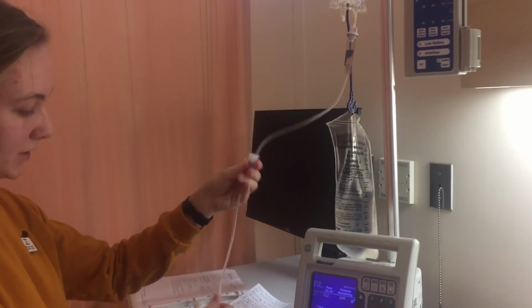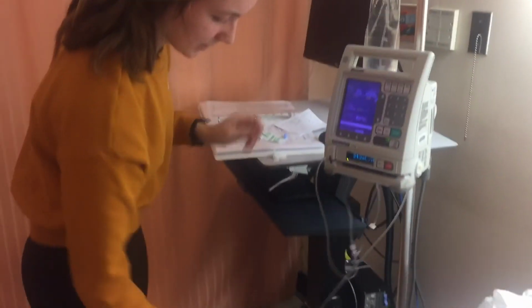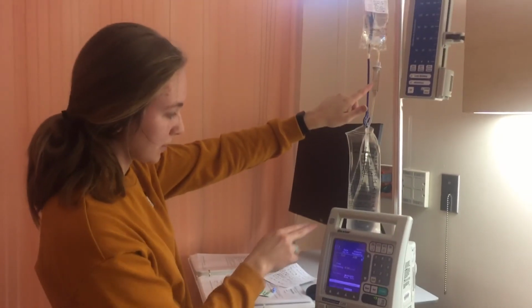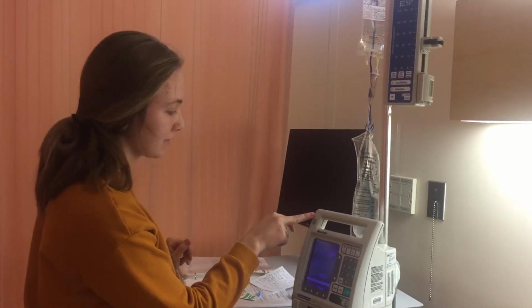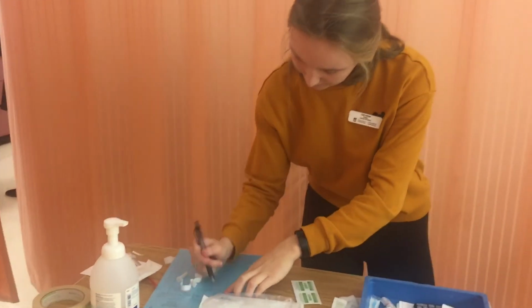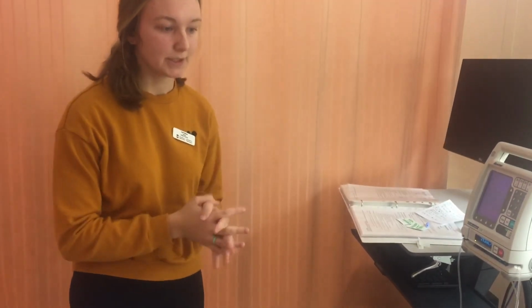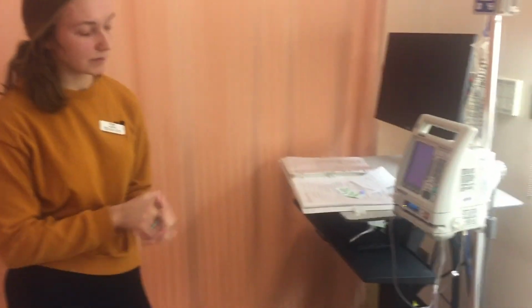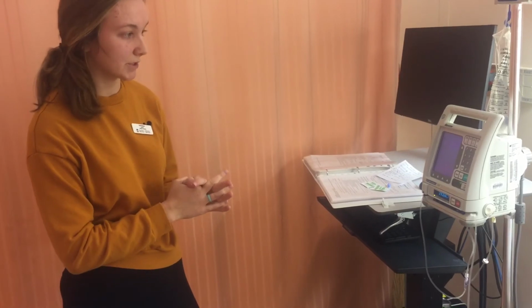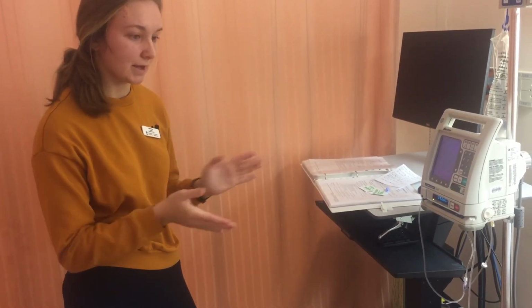I'm going to make sure all of the clamps are undone. So make sure this clamp is undone, make sure all these clamps are undone, and they look good. I'm going to watch to make sure that there's 3 drops going, and I see 3 drops. And now I'm going to sign my MAR. So I'm going to sign date and time that I gave the medication, and now I'm going to tell the patient, okay, so I'm going to come back to check on you in about 30 minutes. That's when your medication will be done infusing, and we just want to make sure that you're doing okay.